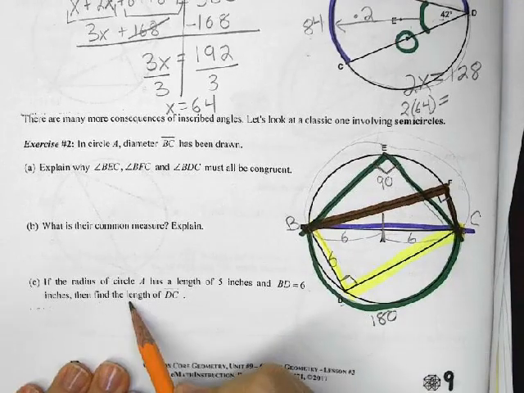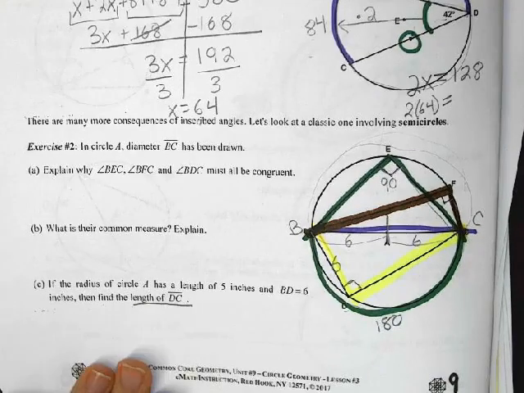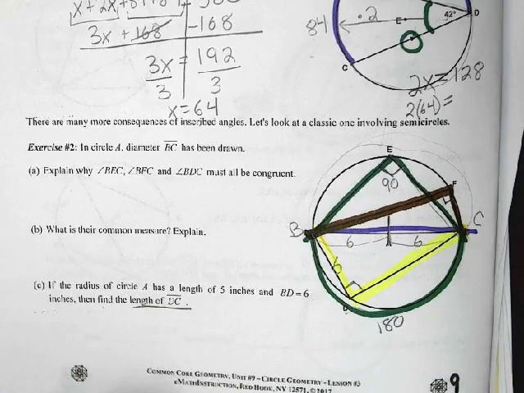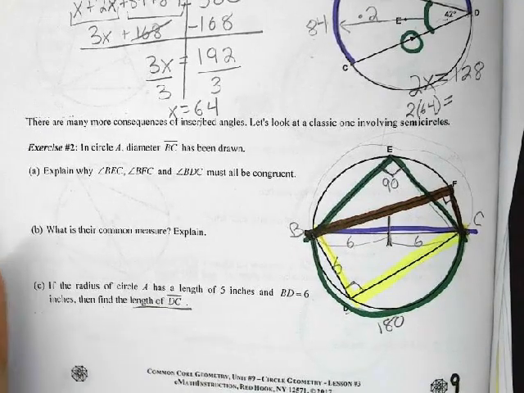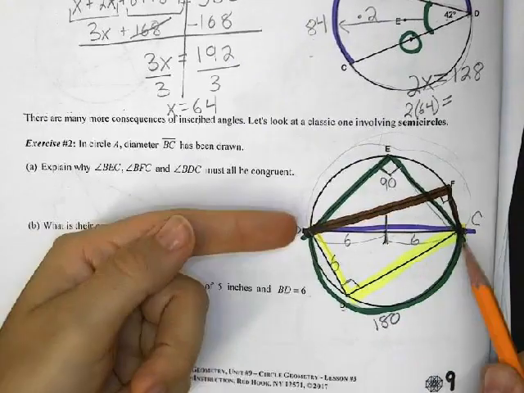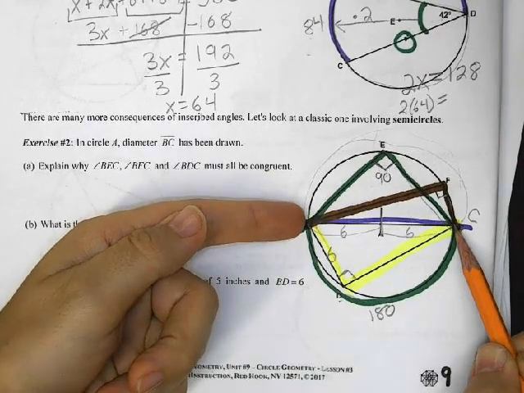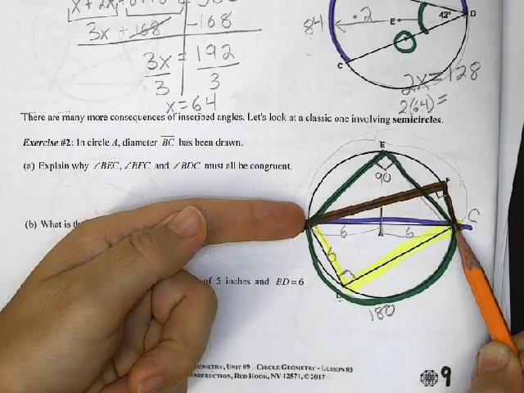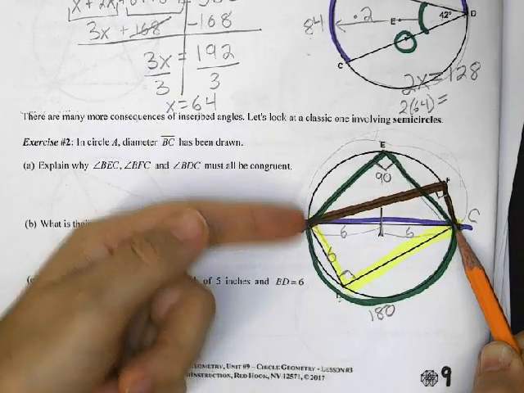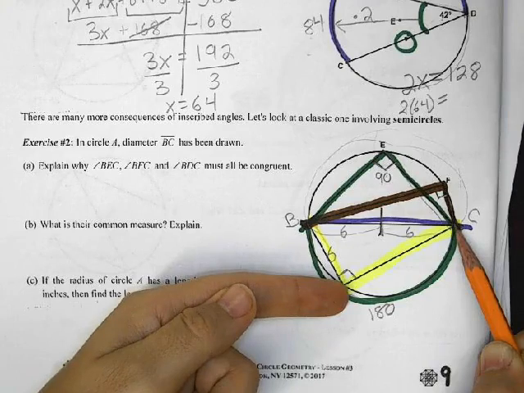What's the length of DC? You think it's 12? Okay, so this whole thing would be 12, right? And this is the what of the circle? Diameter. Now, quick question. This right here, is that a diameter? Nope. So it's not going to be the same length.